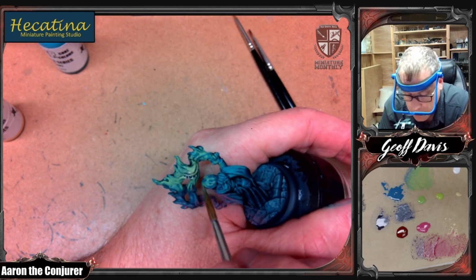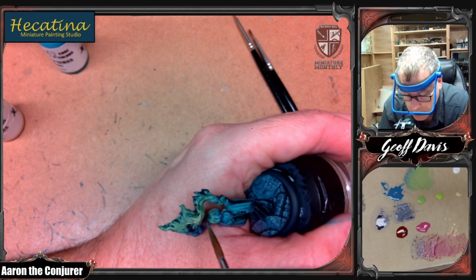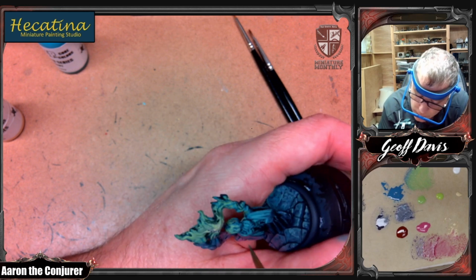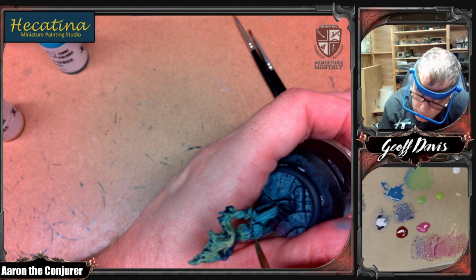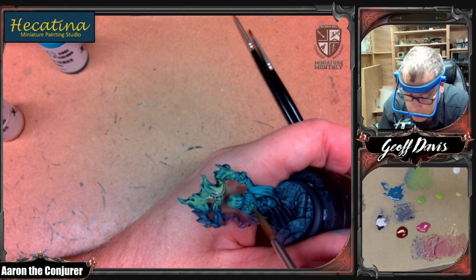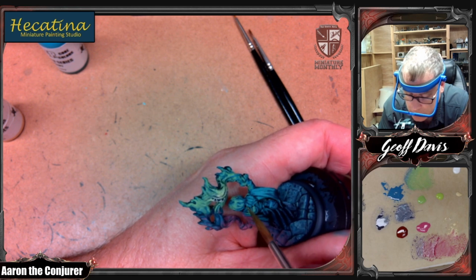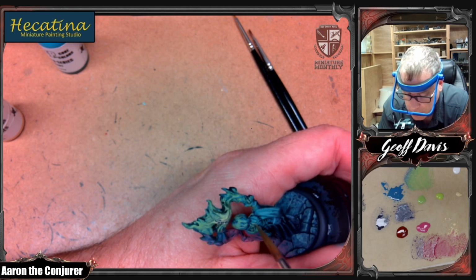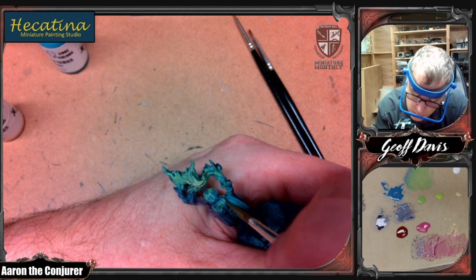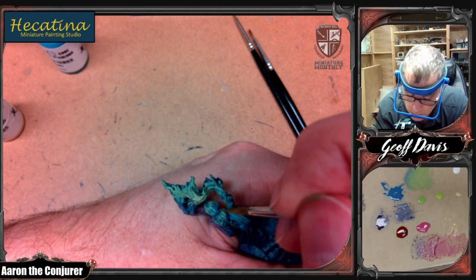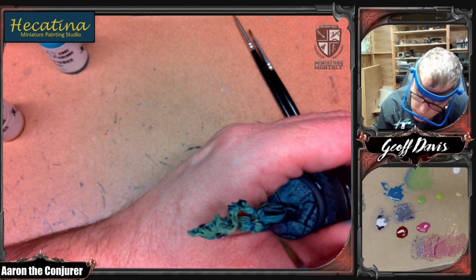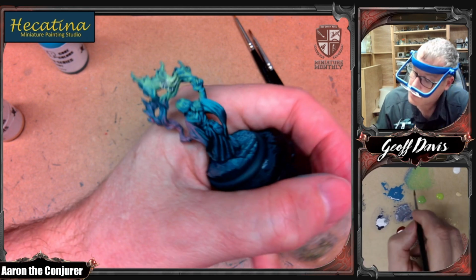So there's my little halo effect around the top of his head. Collar, inside the hood. You can do a little halo effect on the hair on this little bun as well. You could also treat it like an overall round shape if you wanted to, but I'm not gonna.